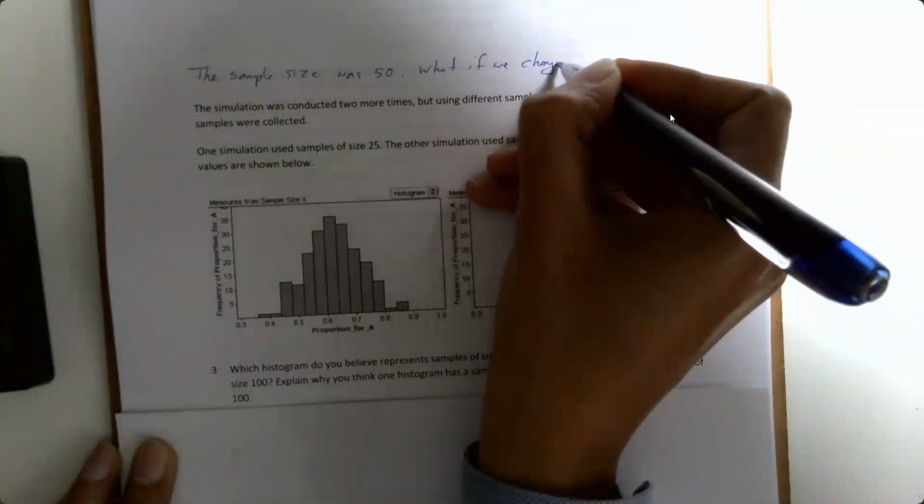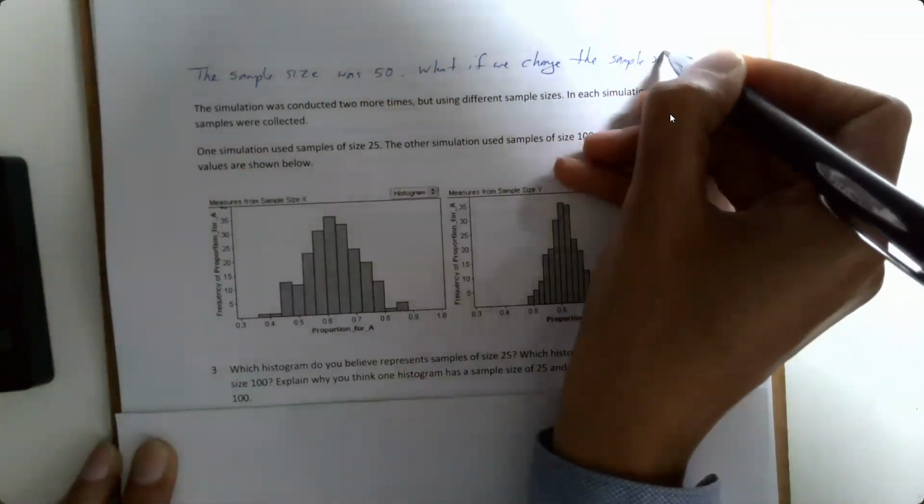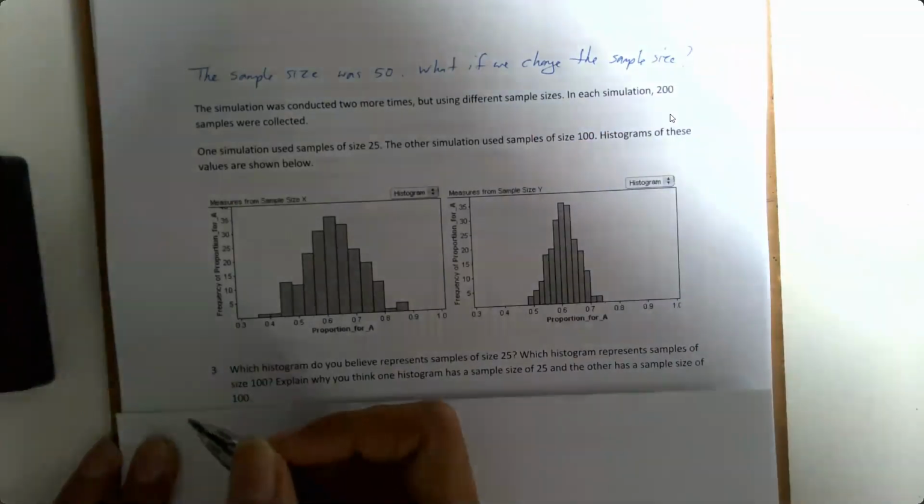Now I expect you to ask, what if we change the sample size? What happens there? So let us take a look at two simulations here.